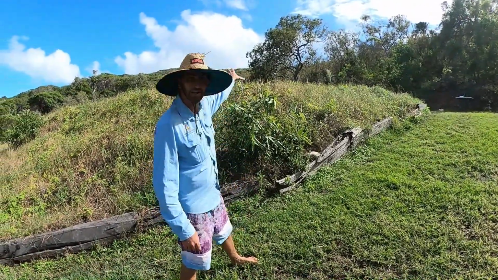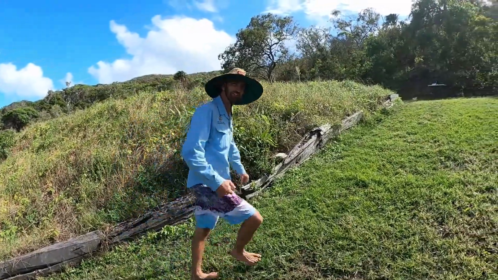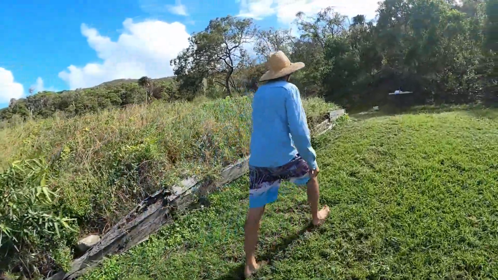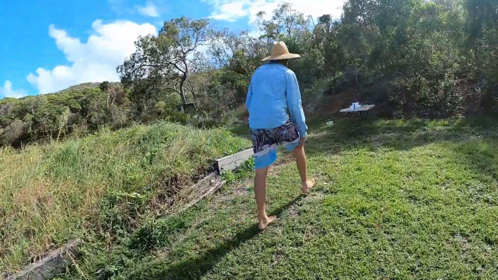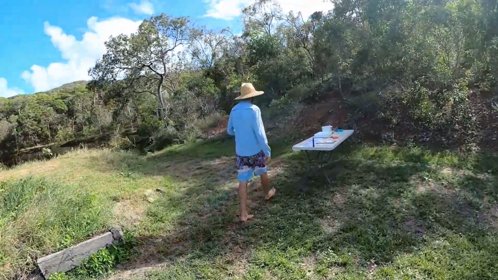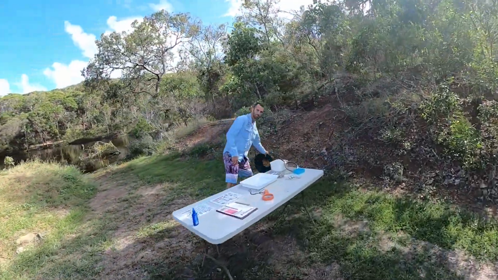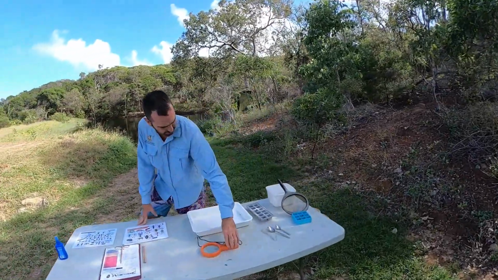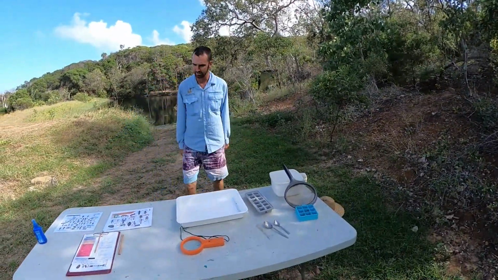Today we're going to be working up in this area. Come up this way and let's have a look what we're going to be doing. We've just got everything out in front of us that you're going to need for this lesson.